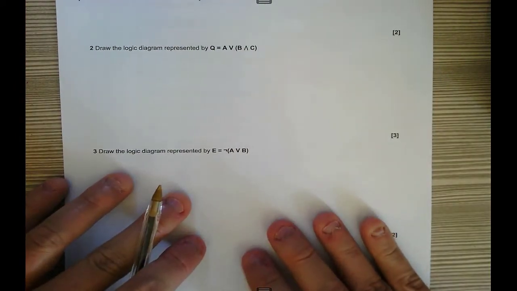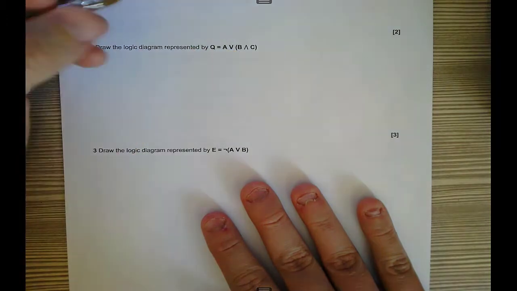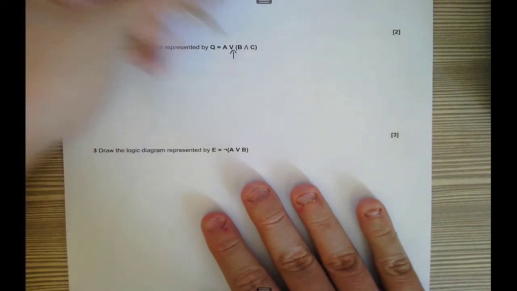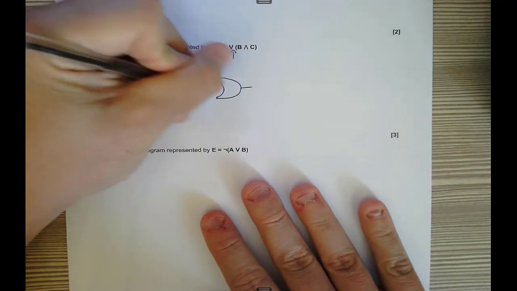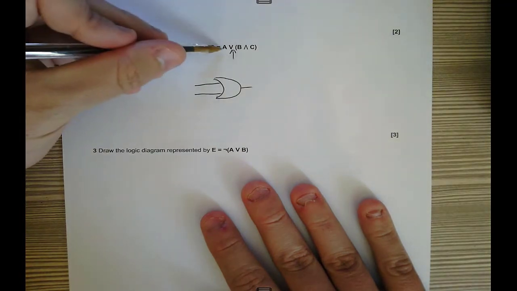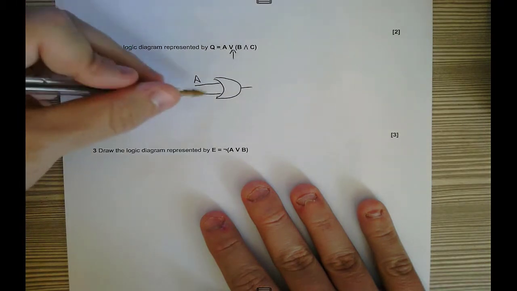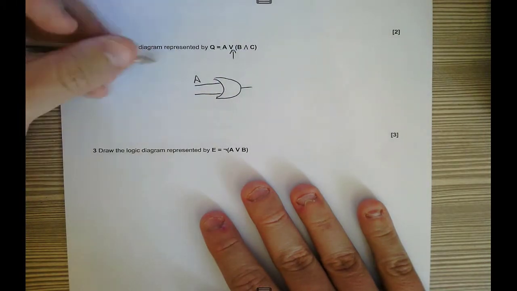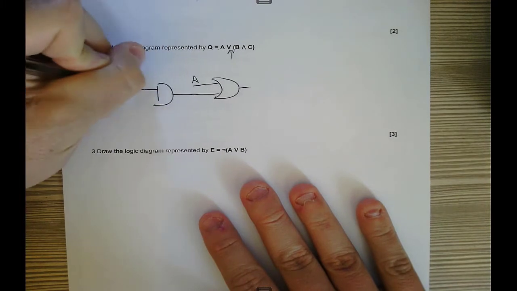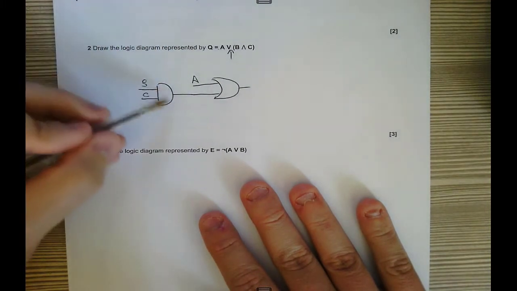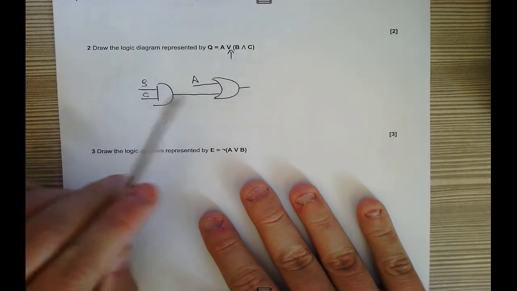So now I've got A OR B AND C, but B AND C are in brackets. So my middle, as I call it, is the OR gate. Excuse a really bad OR gate drawing. There is my OR gate. One of my inputs to the OR gate, nice and easy, is just A. And the other input is B AND C, so I'm going to draw an AND gate and have B and C going into my AND gate, and the output from my AND gate going into my OR gate. So once again I've got A OR B AND C.